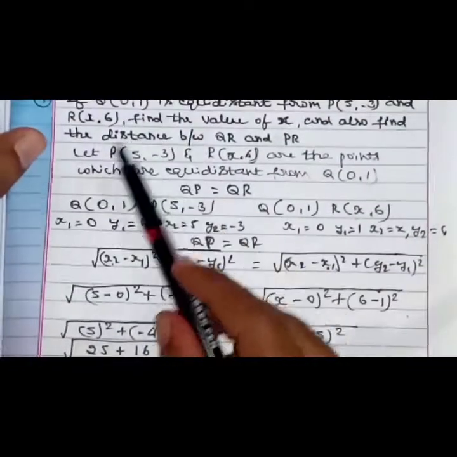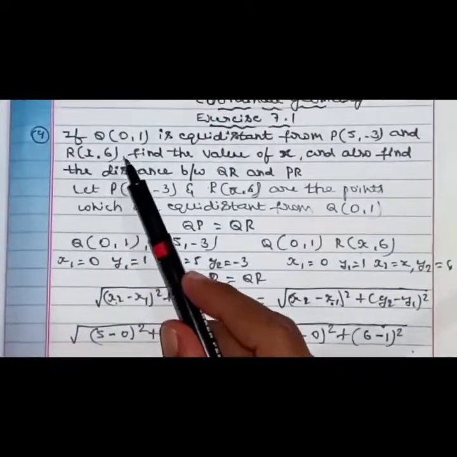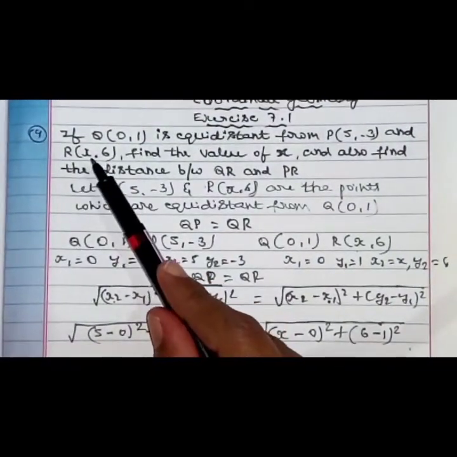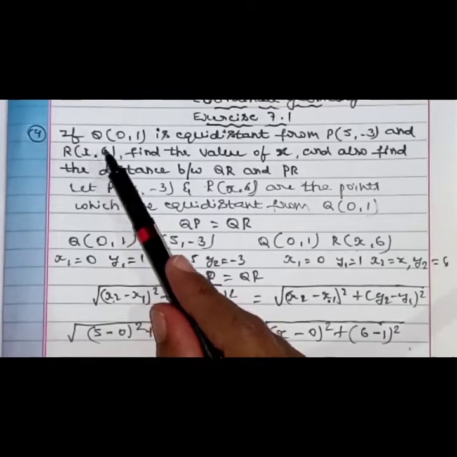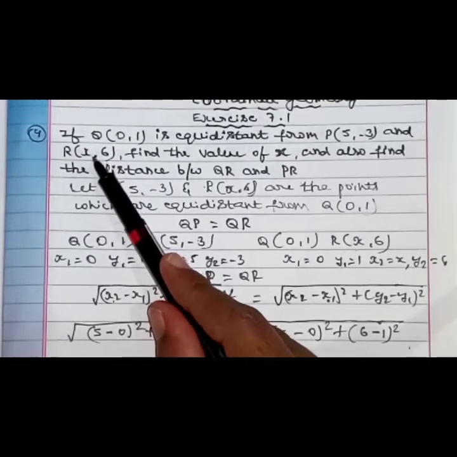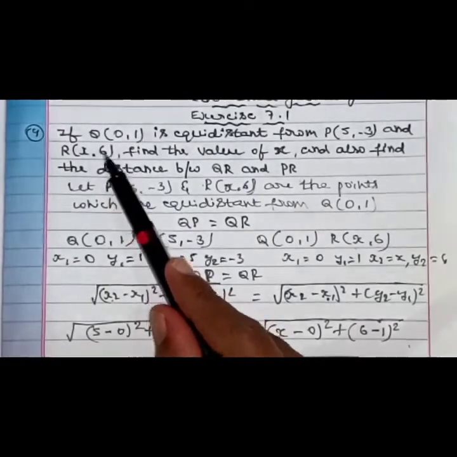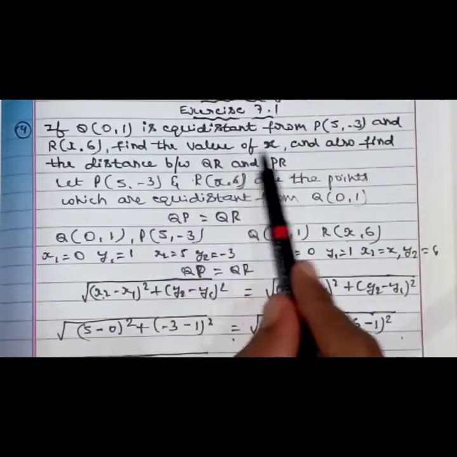Now we found the value of x here. So therefore instead of x we can write the value is 4. The value of x is 4, right? So the first part is over. You have found the value of x.